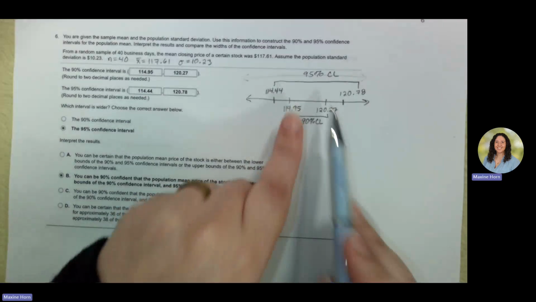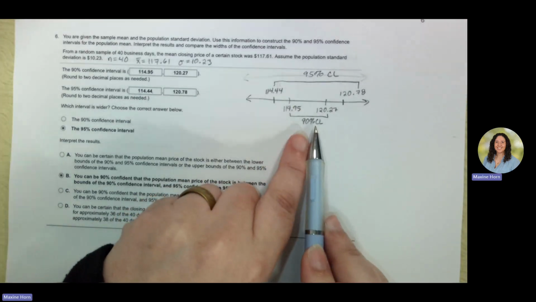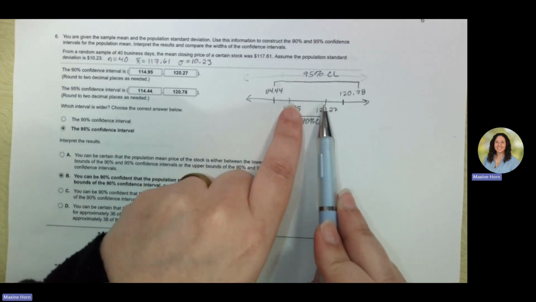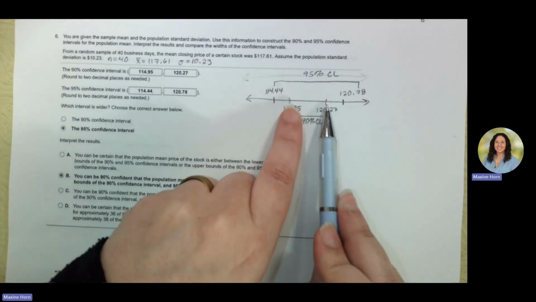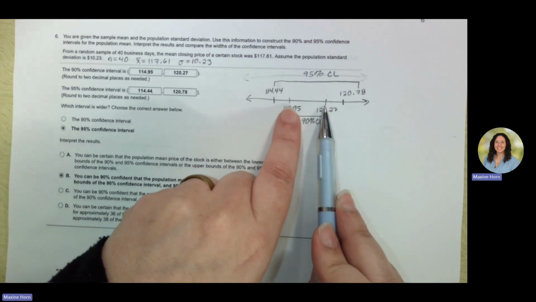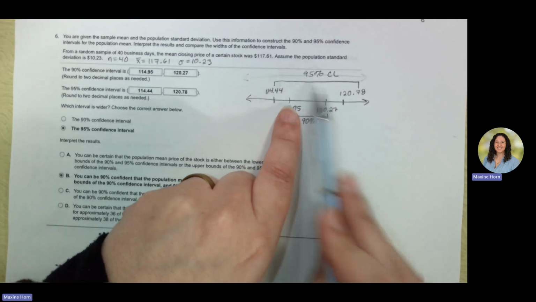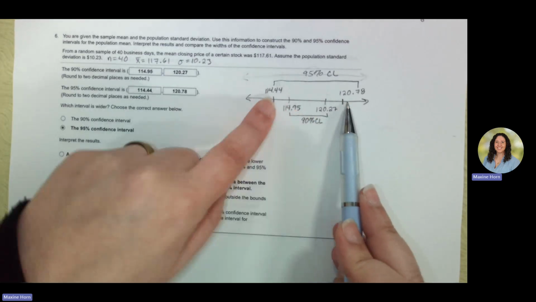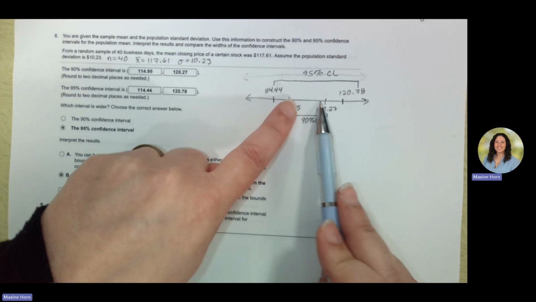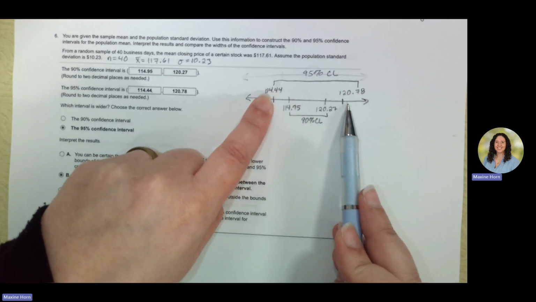So if we only need to be 90% confident, we've got, I'm not going to call it narrow, but we've got this interval. But if we need to be more confident, then we have to widen our net, right? We have to widen our confidence interval. You've heard that phrase, widen the net, before.